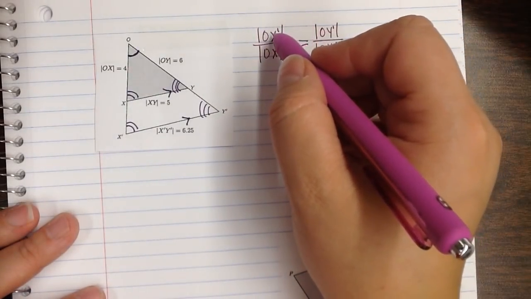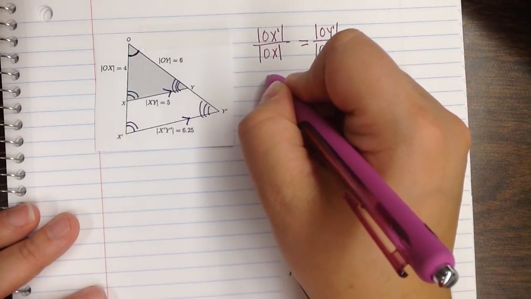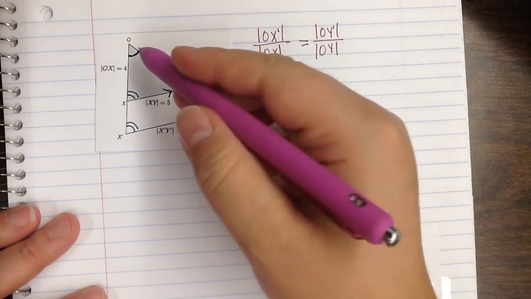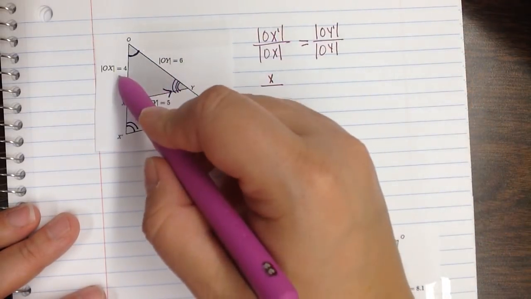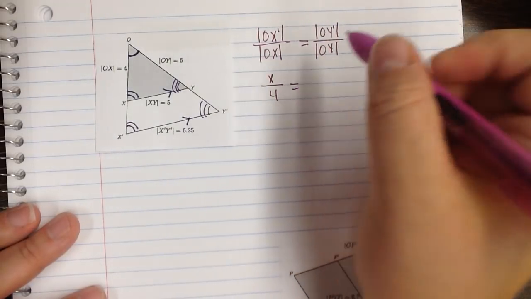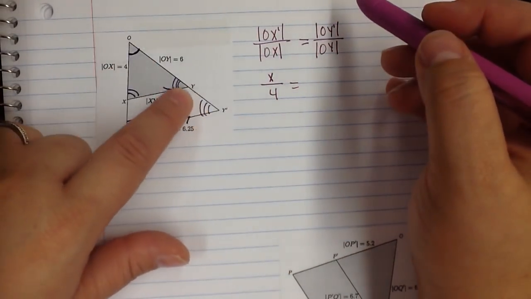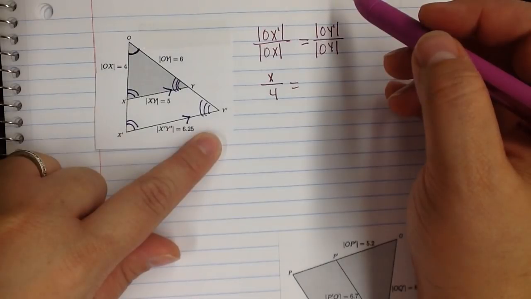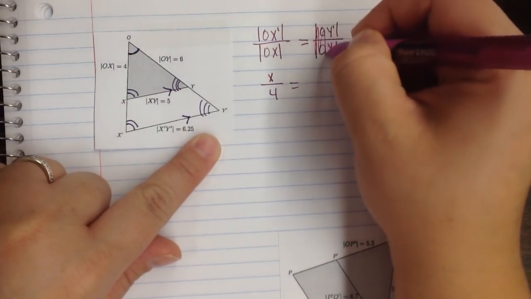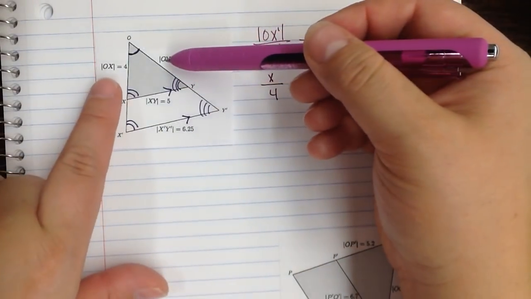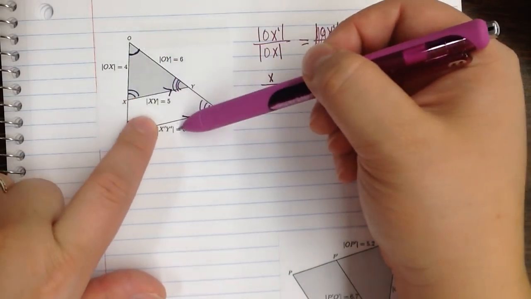The distance from O to X' is what we're looking for, so I'm just going to call that x. And O to X, it tells us, is 4. We don't want to use OY'. We want to use the ones that we're given, so this one and this one right here.